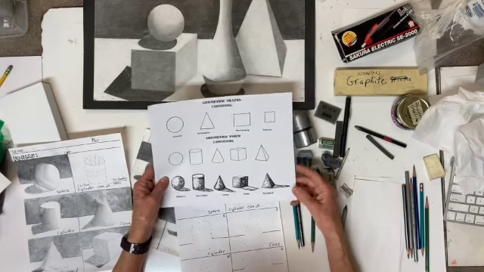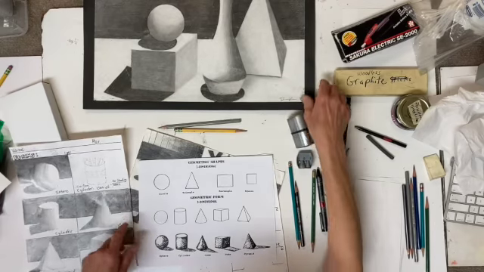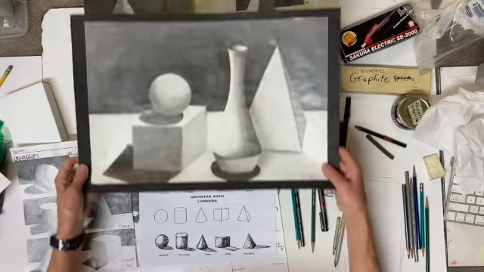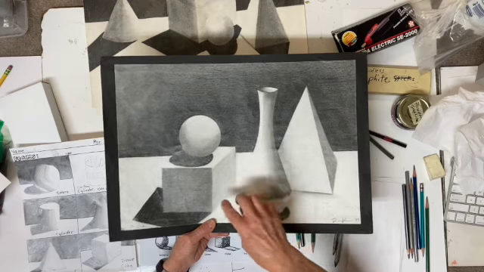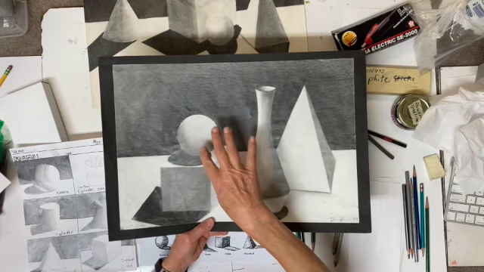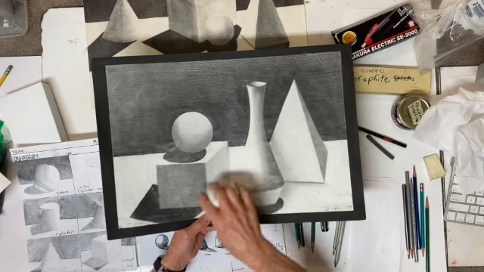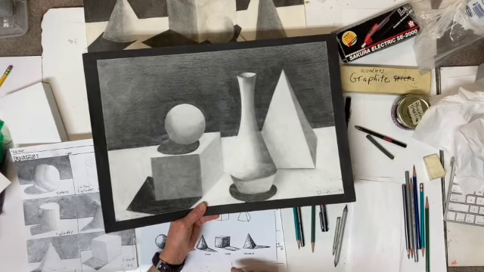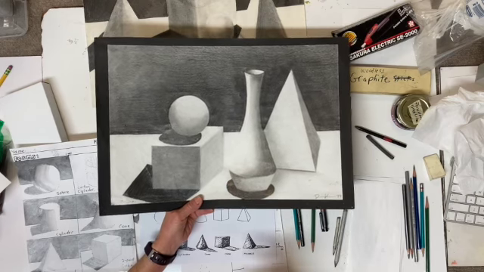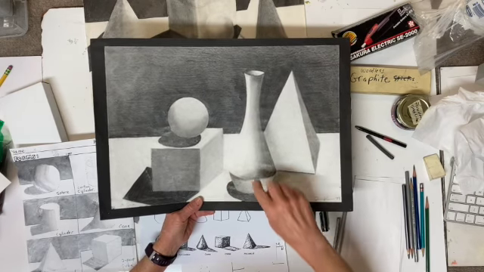To really make it look 3D, you want to eliminate all outlines so that you just have values going from one color to the next, and there's not a strong outline around it. If you have a strong outline, that will flatten it and won't look photorealistic.